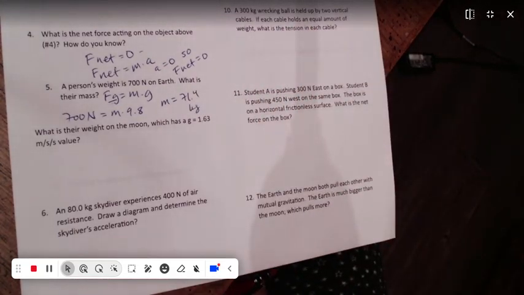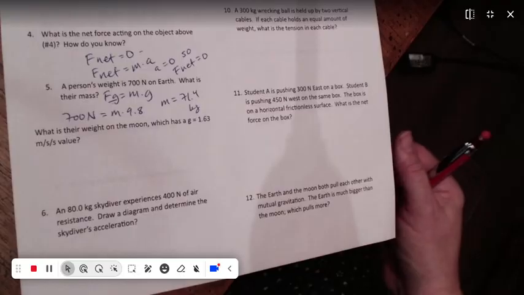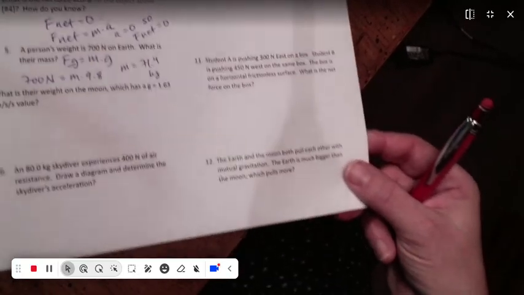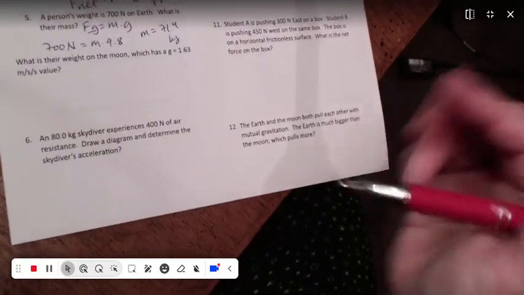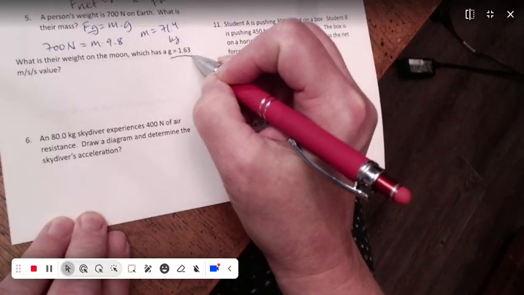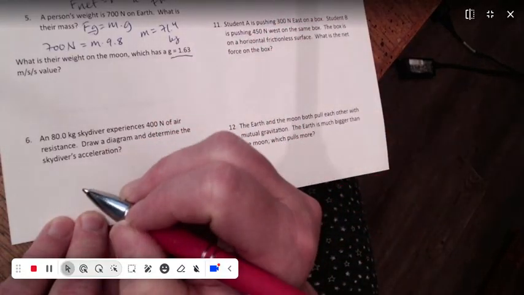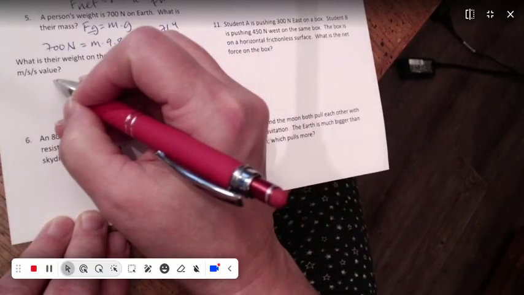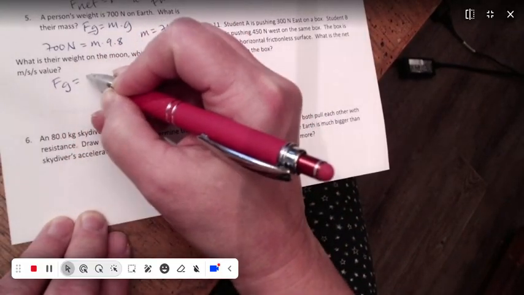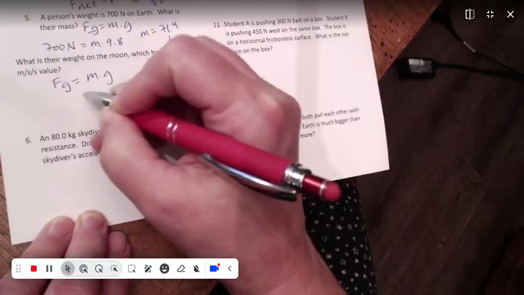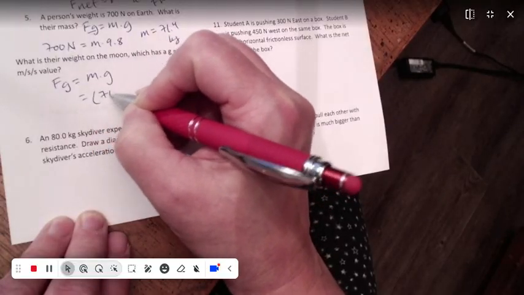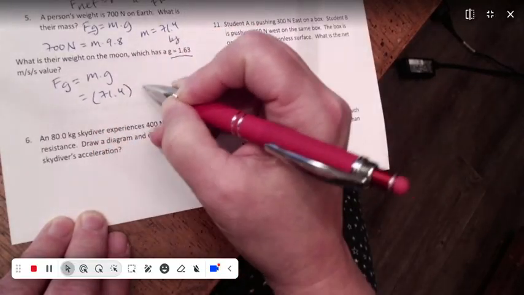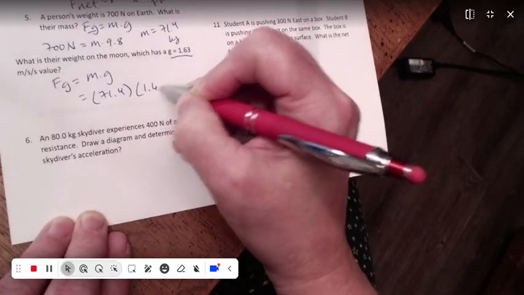Okay. And then how about on the moon? What's their weight on the moon? Okay, so the moon has less gravity than the Earth. The moon has a g of 1.63 versus 9.8. If I want their weight on the moon, I can do Fg equals m times g equals 71.4, because I just got that earlier, times 1.63.